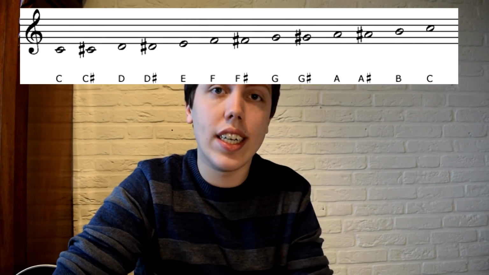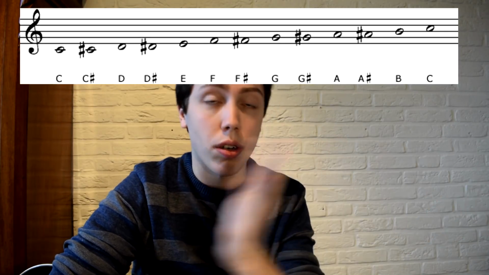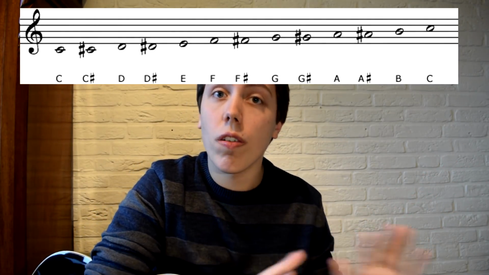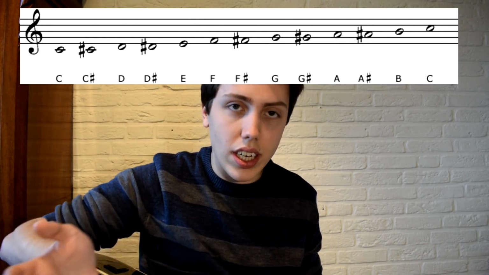So I will try to explain the concept of scales to you with the help of the C chromatic scale. The C chromatic scale is really a scale from C to C, as you can see in the picture, with all the notes in between. So it's really 13 notes, I think. Those are really all the notes available to us when making music in general.